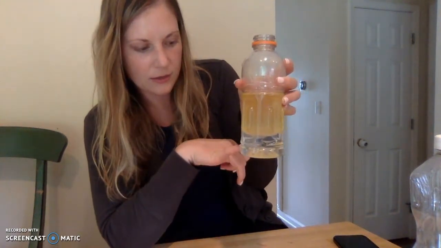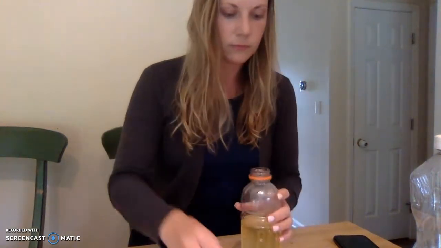You see how the water and oil separate due to their densities. Water is polar, so it has a strong bond, and then the oil is not attracted to the water molecules, because it is nonpolar. And the reason it floats on top is because the oil takes up more space than the water molecules.